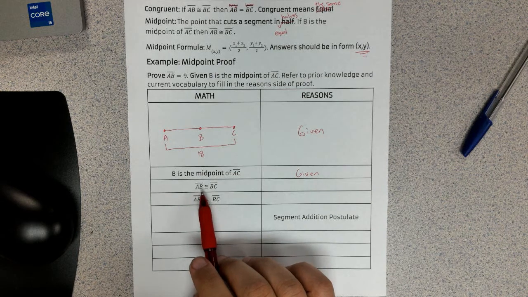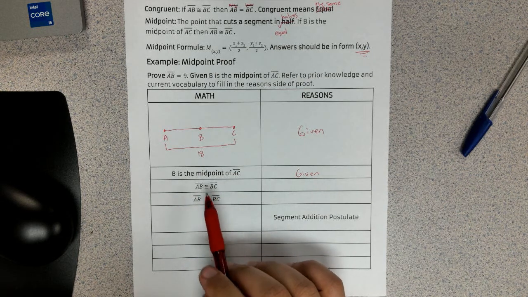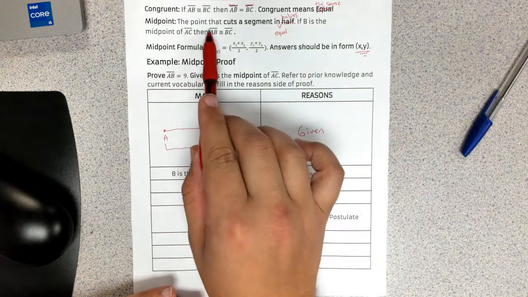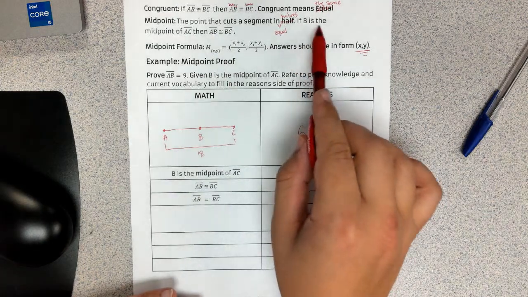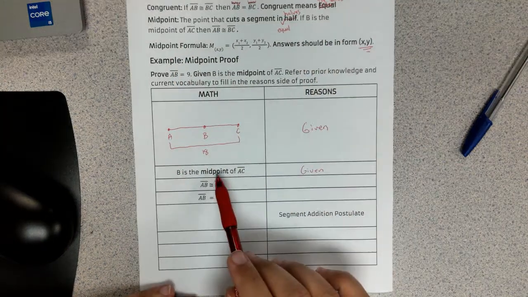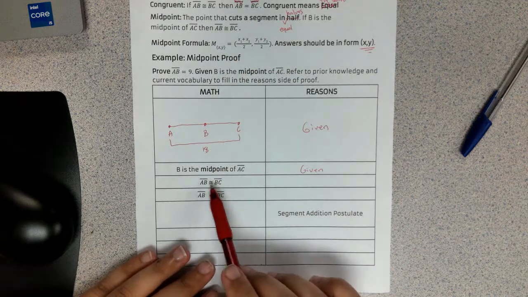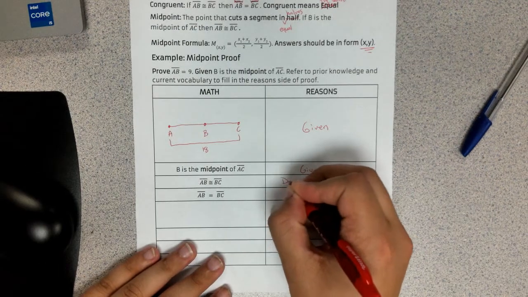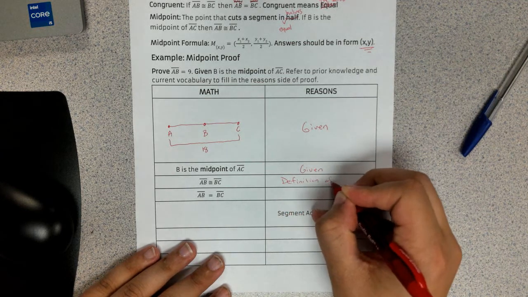Here we have segment AB is congruent to segment BC. Well, we know this is true because look at what our midpoint definition is. Our midpoint definition says that if B is the midpoint, which we stated, then segment AB is congruent to segment BC. So this is going to be the definition of midpoint.